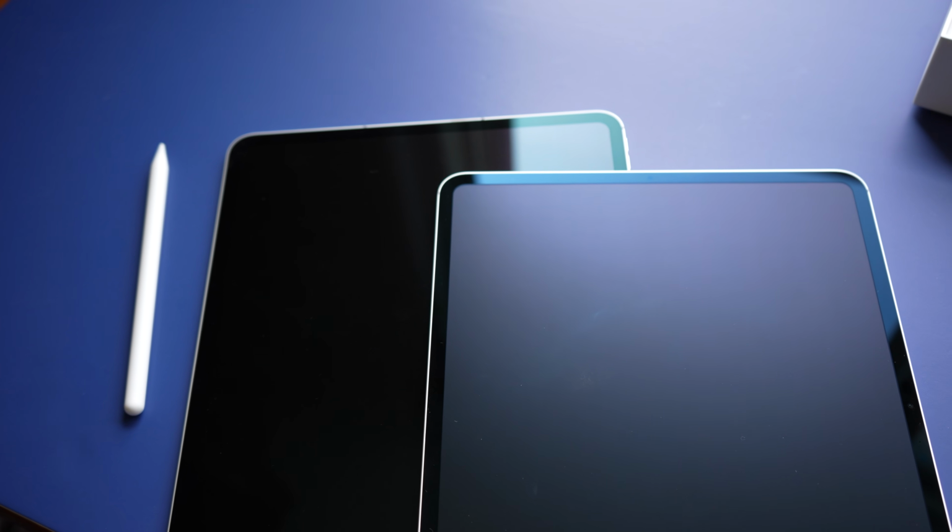But for drawing, it feels really smooth. You notice it a little bit. You can hear it when you're drawing with the pencil. So I think some people would like it. But for me, we're talking about a $100 add-on. You can only get it on an iPad that has 1 terabyte and up.